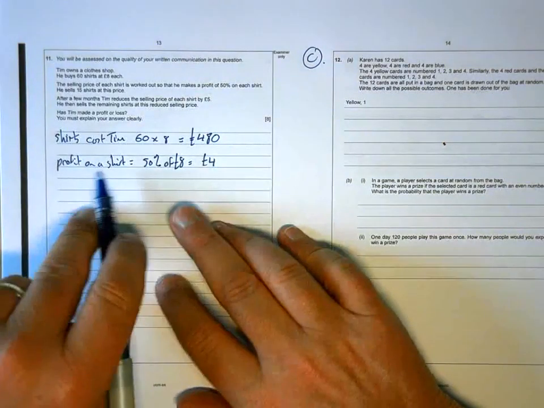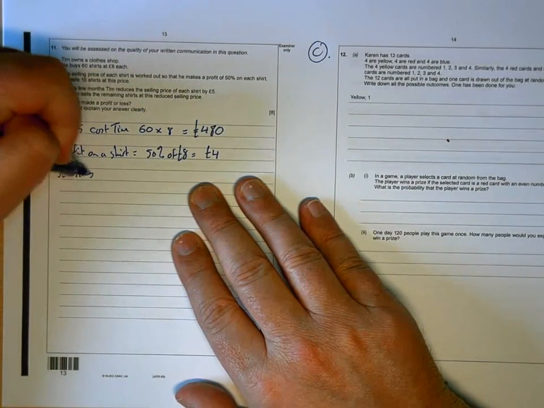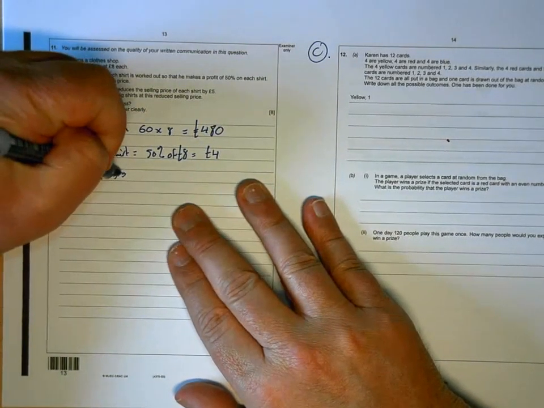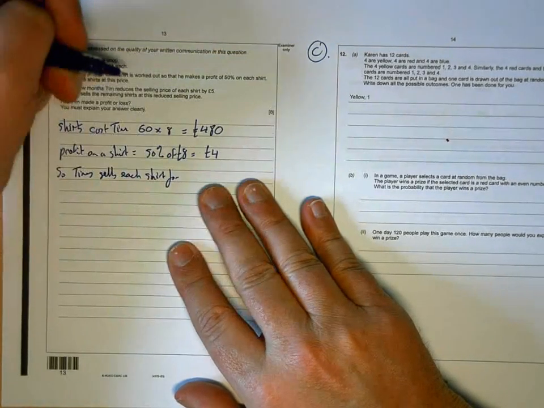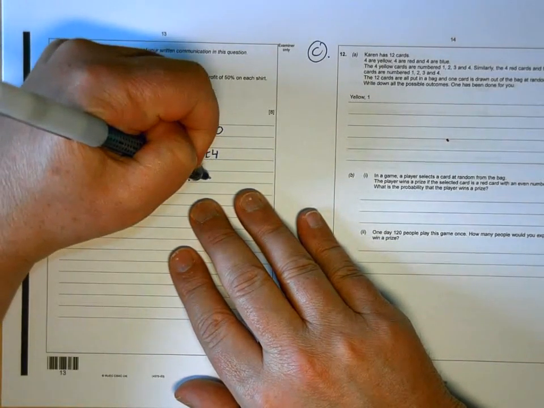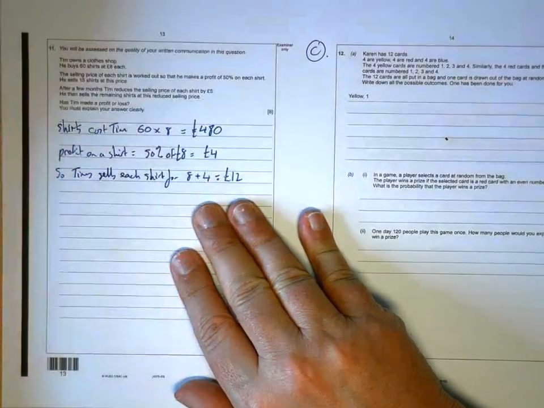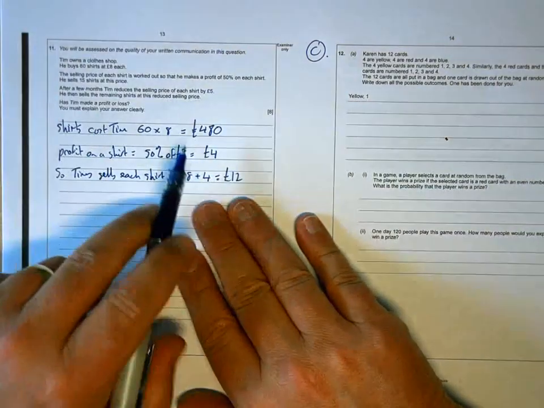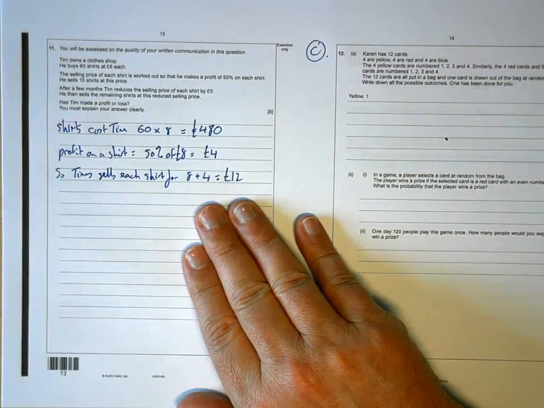So he's selling each shirt for £8 plus £4. So much it cost him, 50% profit, £12 each. And he's going to sell 15 shirts at £12 each.